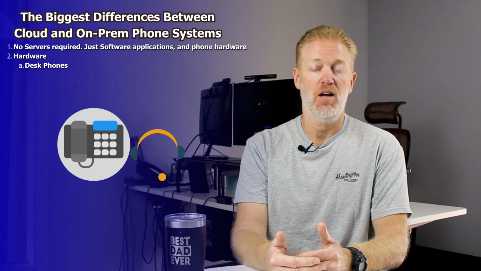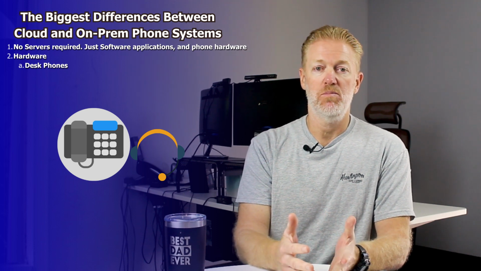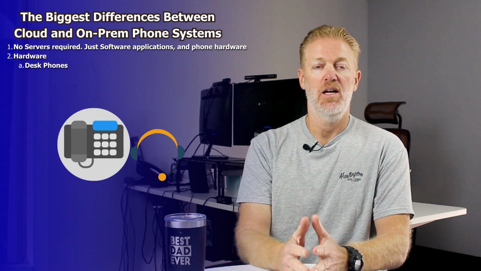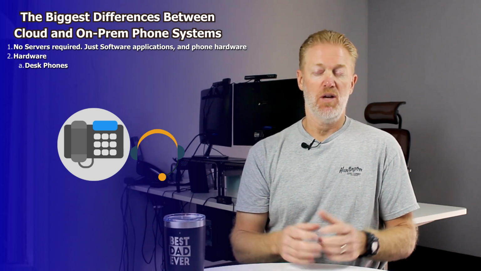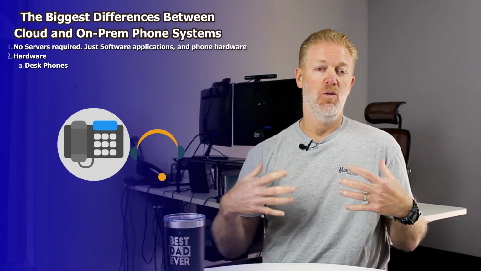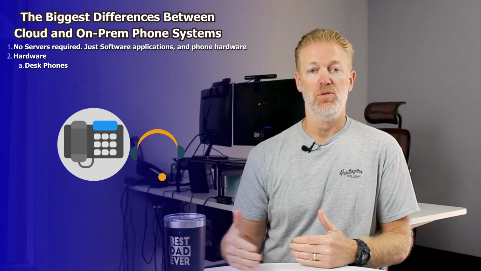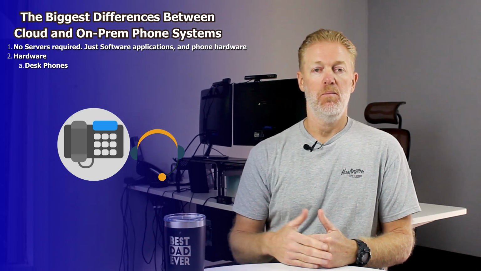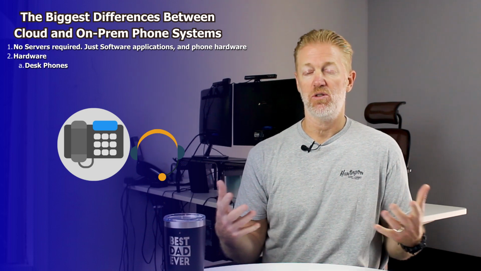But the nice thing about cloud phone systems is, for the most part, they're pretty universal when it comes to desk phones. Back in the old days, like your current on-prem system, you have to have a certain type of desk phone that matches that system. With a cloud phone system, that's not the case. The cloud phone systems can take multiple makes and models of desktop phones. So your options are kind of open there.